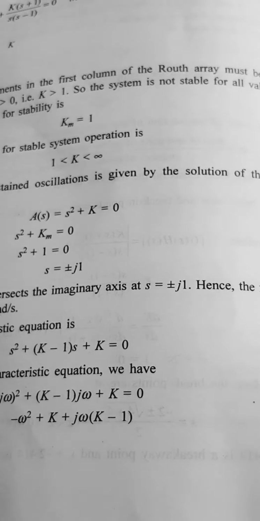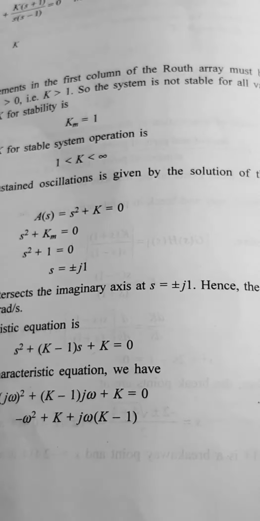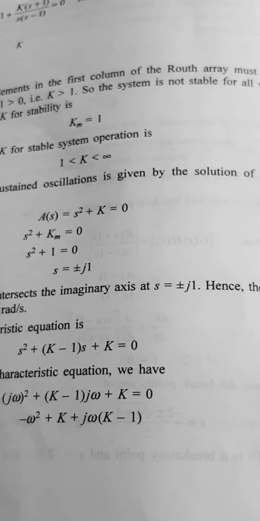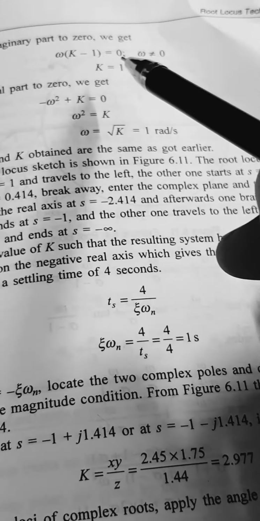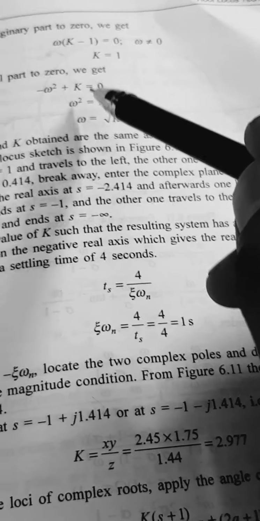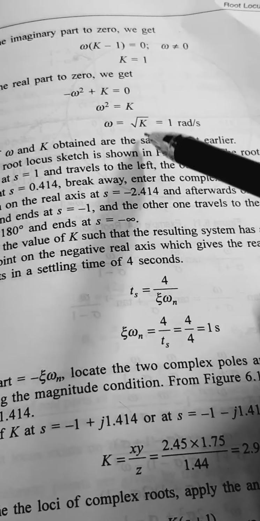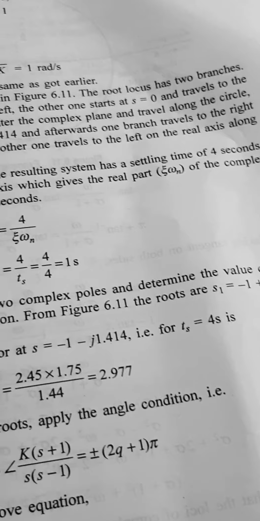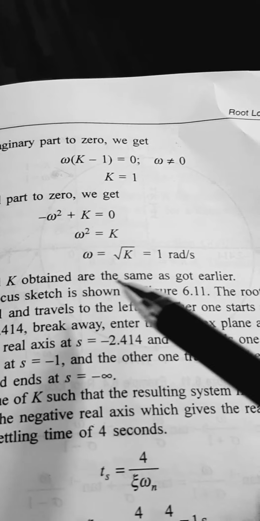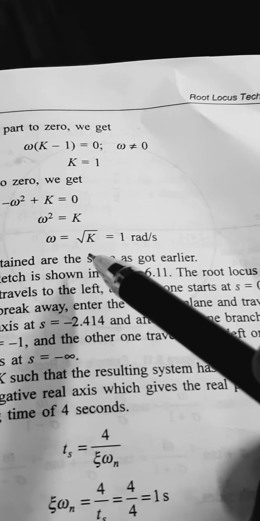Omega is equal to square root of k. That means 1 radians per second. Here omega into k minus 1 is equal to 0, so k is equal to 1. Now minus omega square plus k is equal to 0, so omega is equal to square root of k, that is equal to 1 radians per second. So square root of 1, that is 1 radians per second.